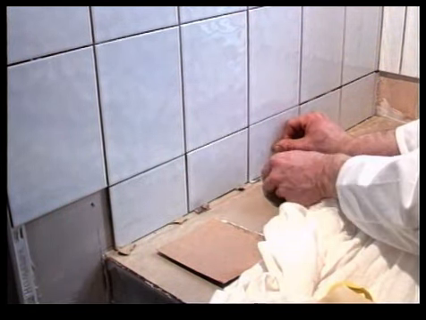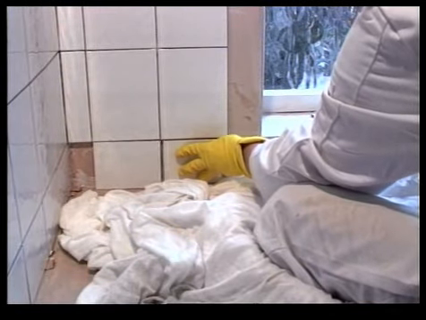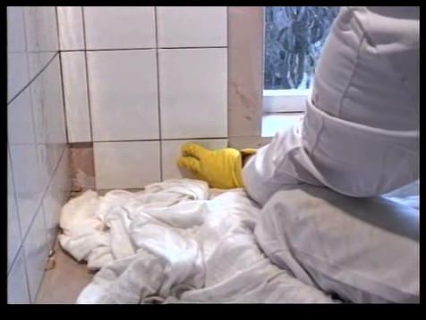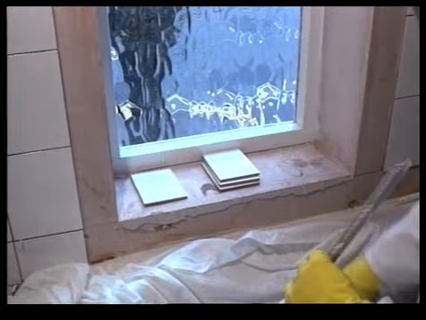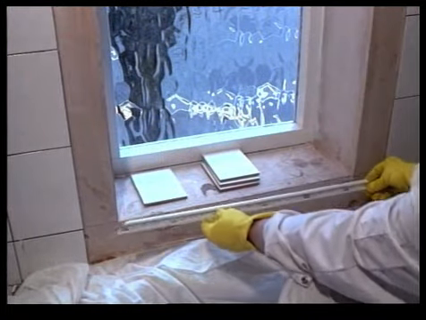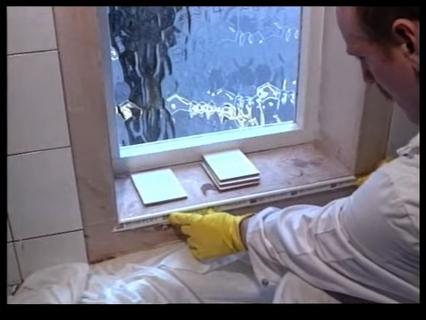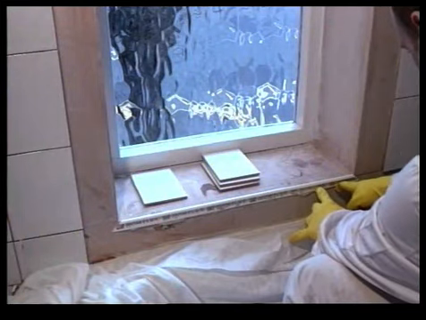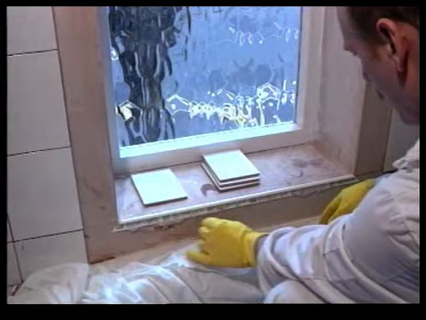Continue the same process around the bath. Now we can concentrate on the window profile. Fit the trim across the bottom of the windowsill. Mark and cut sufficient tiles, apply adhesive and fix.